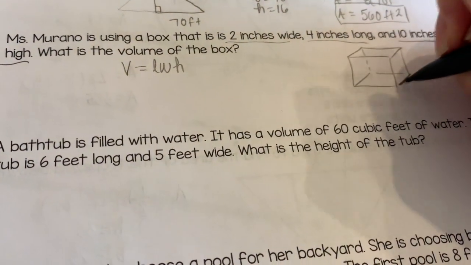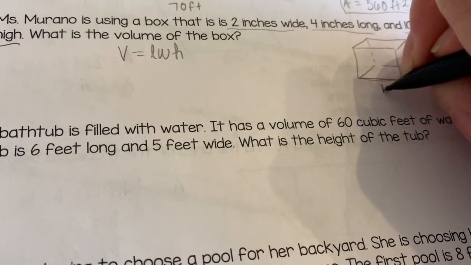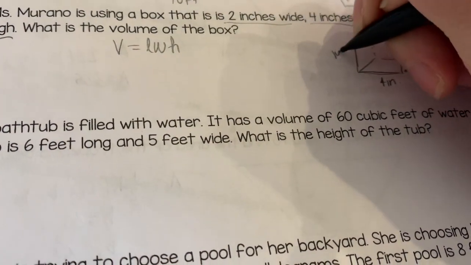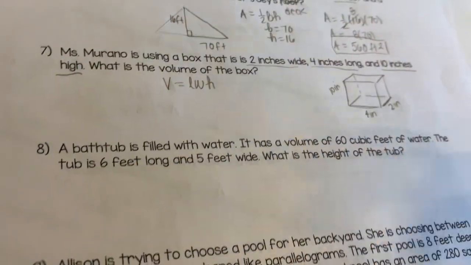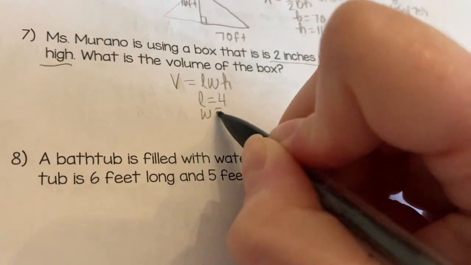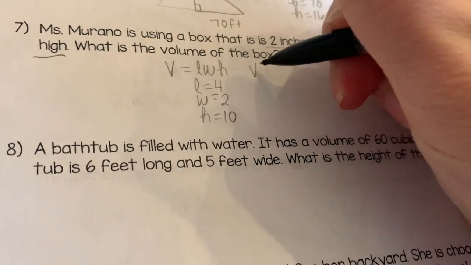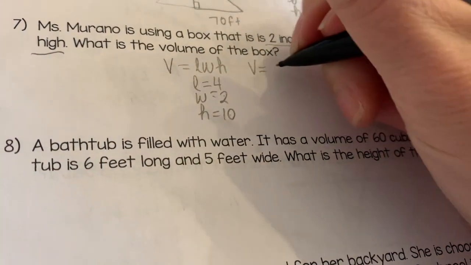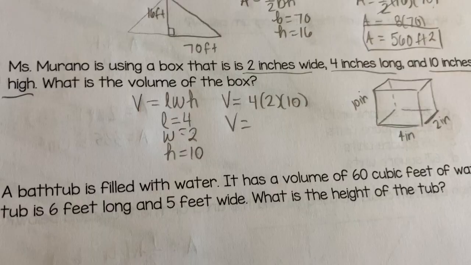It's 2 inches wide, 4 inches long, 10 inches high. Clearly my drawing is not accurate. Okay, if you want to draw that first, you can. You don't even have to though, you can just use your formula. Length is 4, width is 2, height is 10. So we just plug everything in, length times width times height. So it's 4 times 2 times 10.